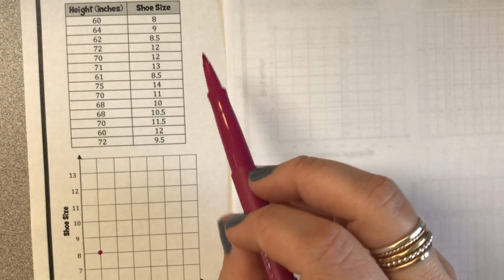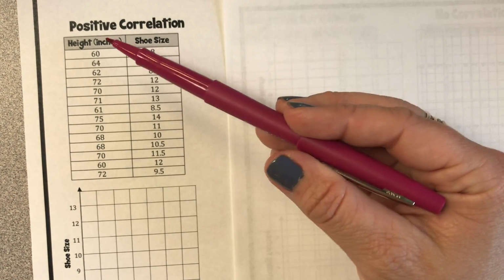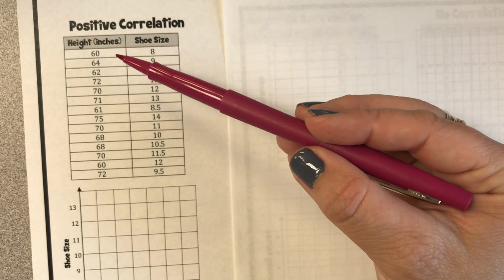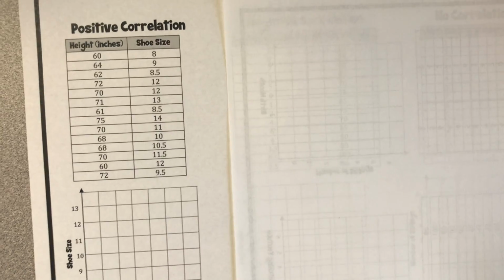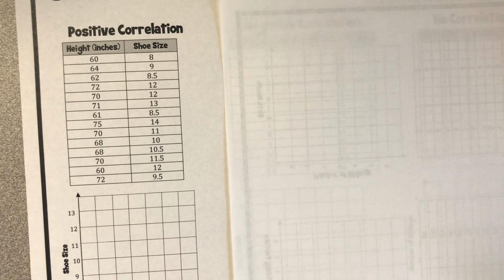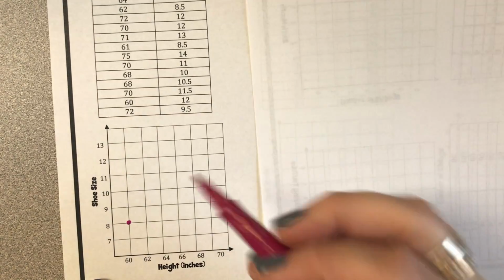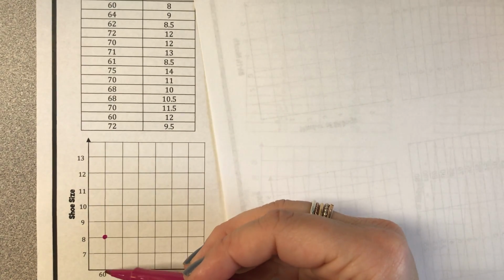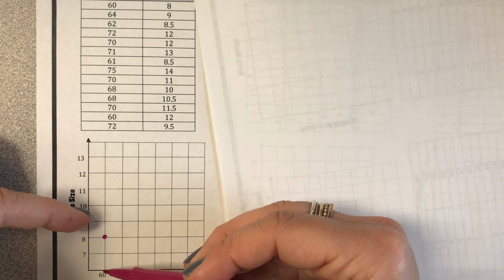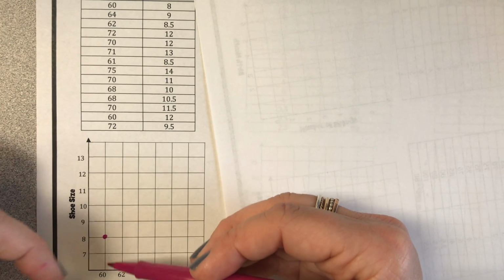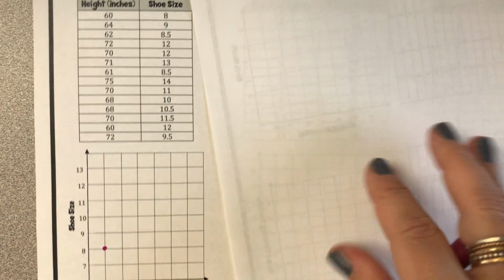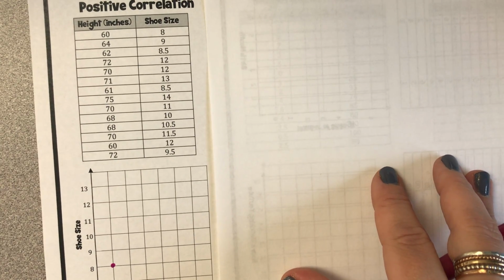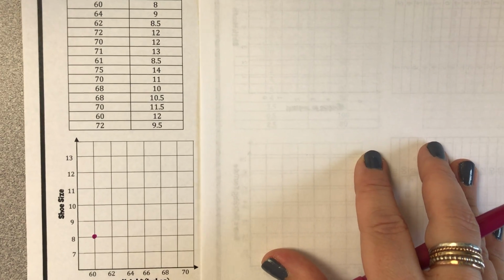So for example, this one, we're going to talk about positive correlation first. If this person had a height of 60 inches, which is 5 feet tall, and then a shoe size of 8, I'm going to come down here. This is where the height would be 60 and the shoe size is 8. So where they meet, this means a 60-inch person had a size 8 shoe, and I'm going to put a dot there. Then let's look at our next data point.